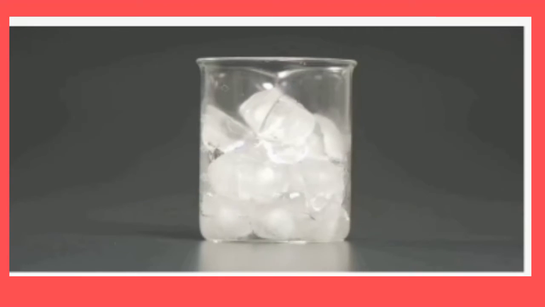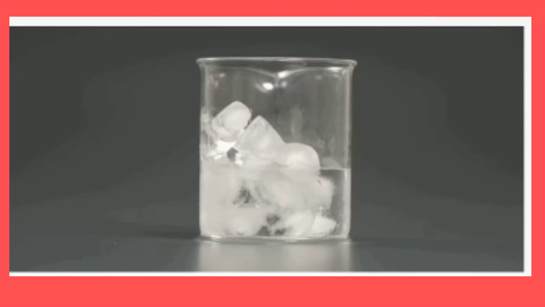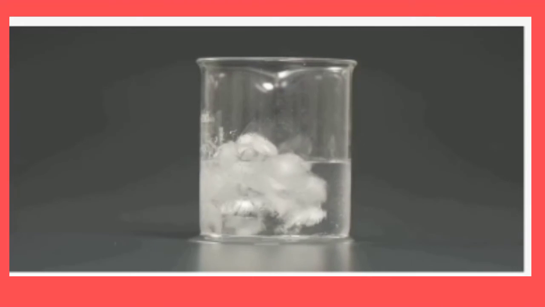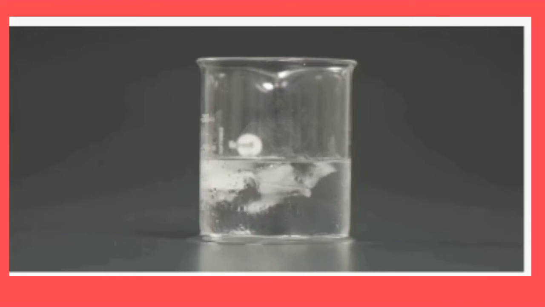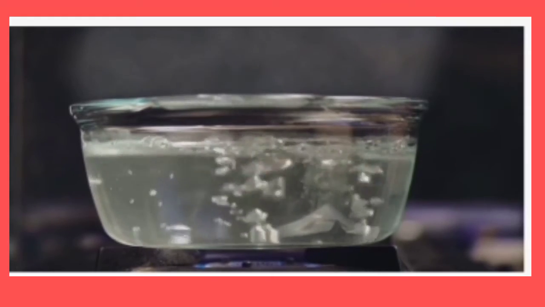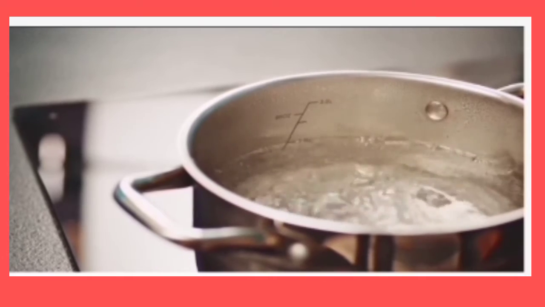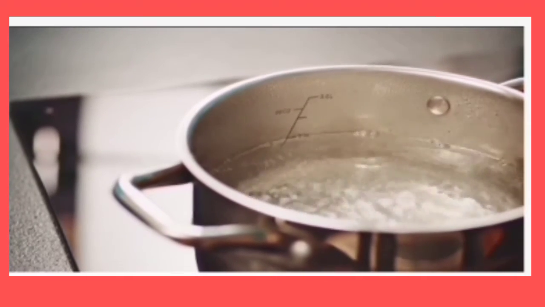Each of these different forms of matter can be converted from one state to the other under different temperatures and pressures. This interconversion of matter plays an important role in our life. Hence, the study of matter is important to understand the various phenomena in our surroundings.